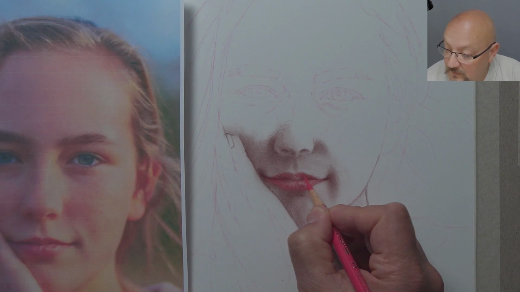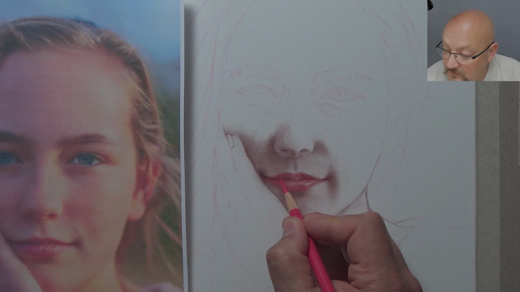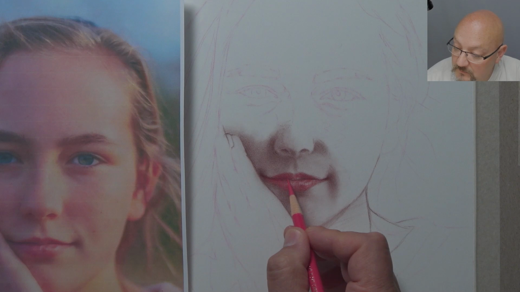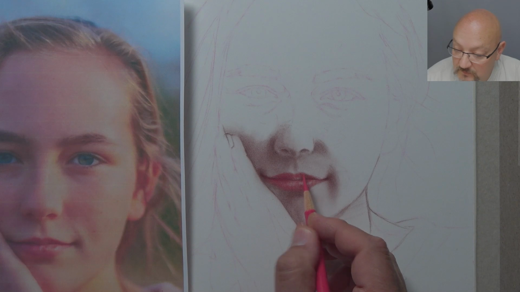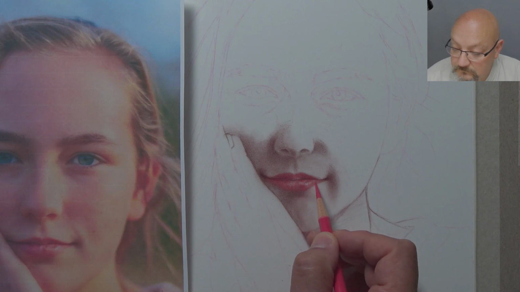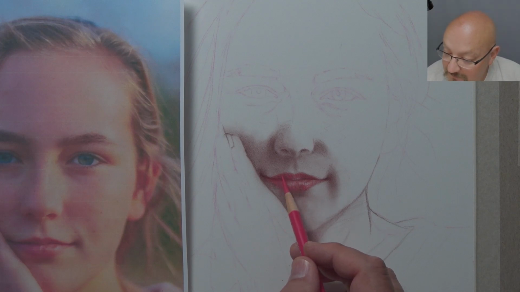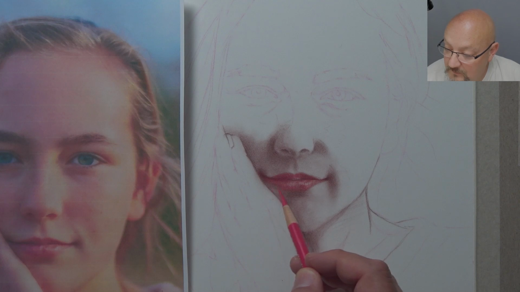Put some of this. I don't want to put just one color in one part of the lips and ignore, if I put it in the bottom lip, then I want to make sure I put it in the top lip and vice versa. So these are going to look very, very bright for the moment, which is okay. It's fine. So go ahead and add just a little information over here.